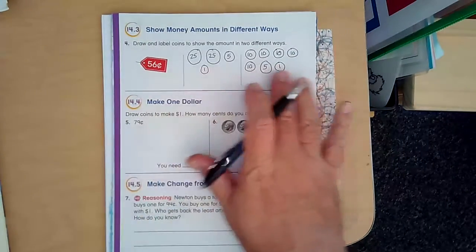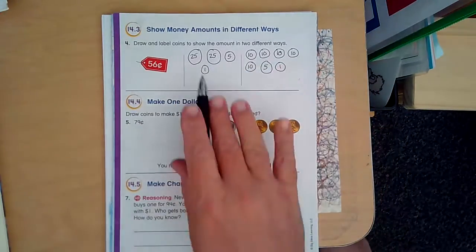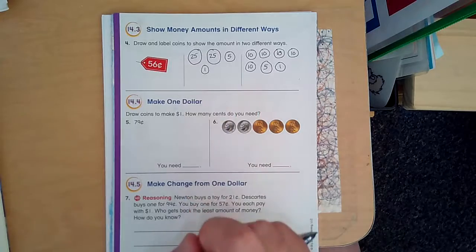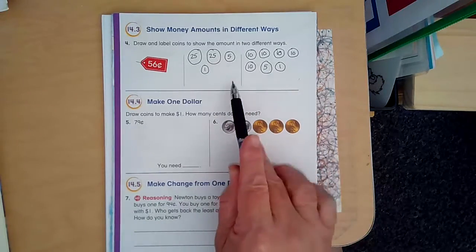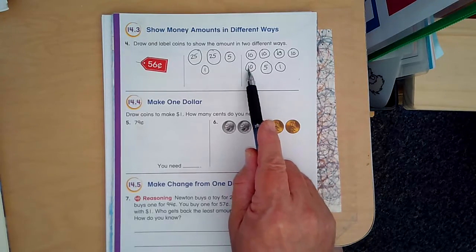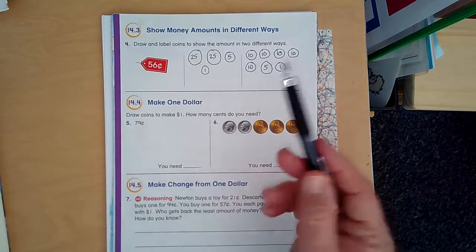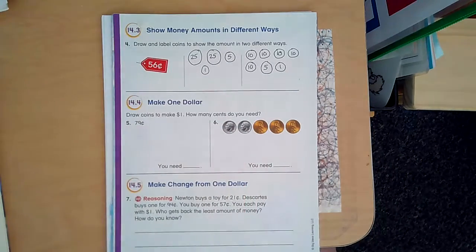Now, these are just two different ways that I could use to make 56 cents. You can do different ways. You could trade this nickel for 5 pennies. I could trade this dime for 2 nickels, right? You can do so many different ways to make 56 cents. Let's see what you come up with.